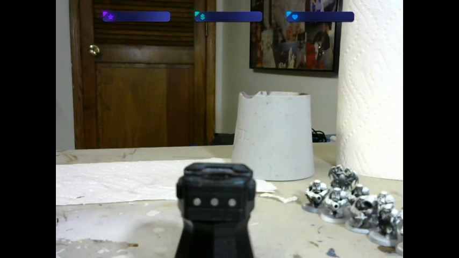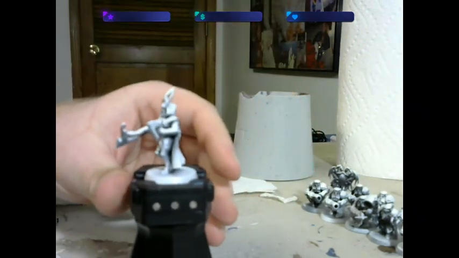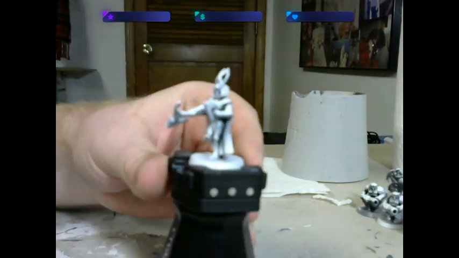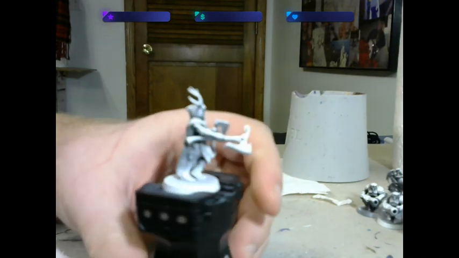I think obviously the first thing we want to do is figure out what color scheme we're going to use. We've got this guy here, and not a model that I actually use in my army, so I figure he'll be perfect for a test paint.